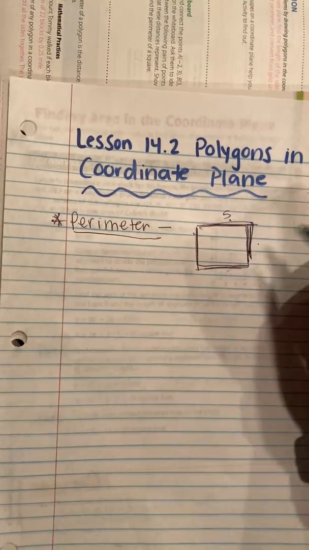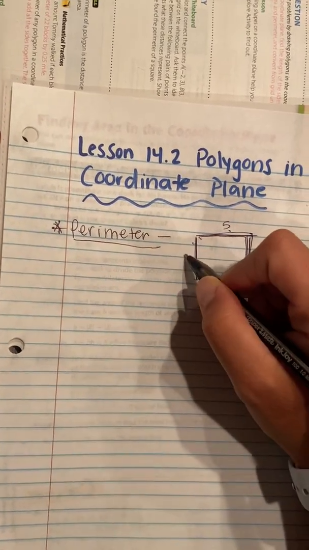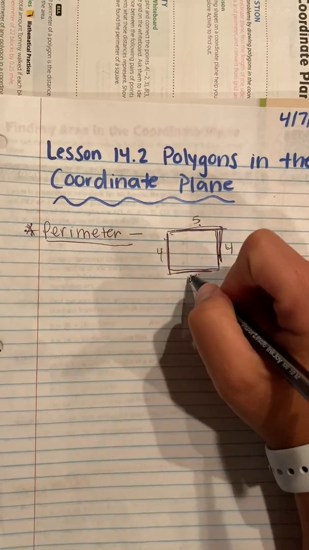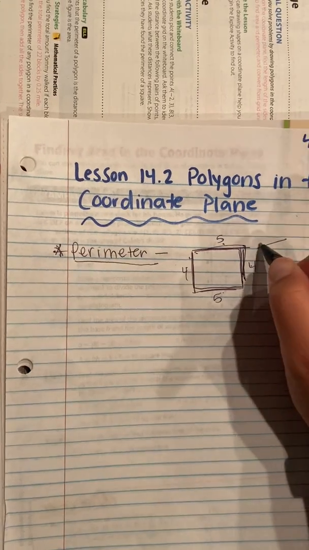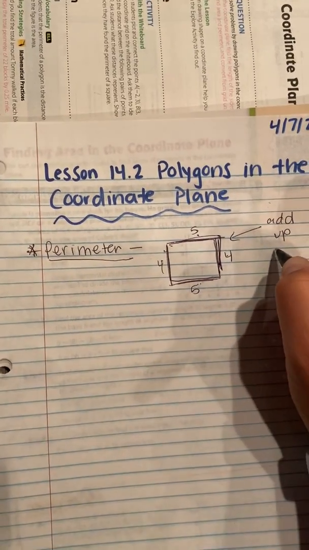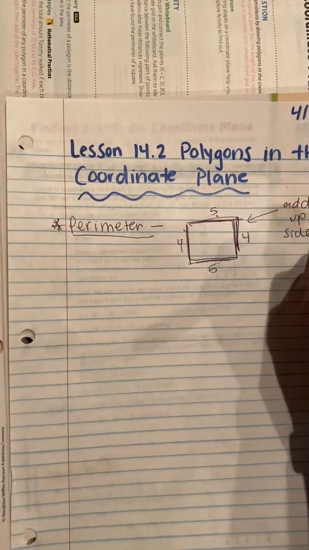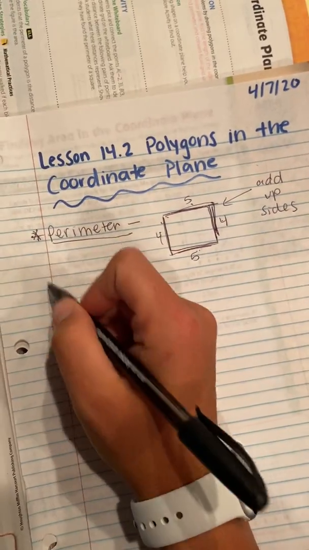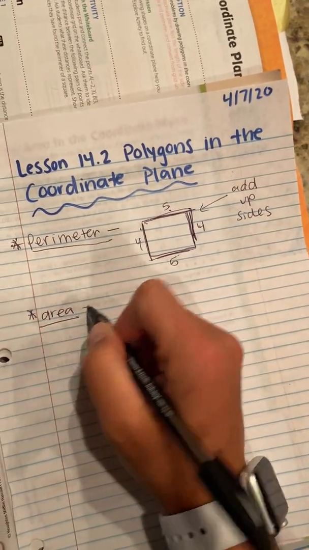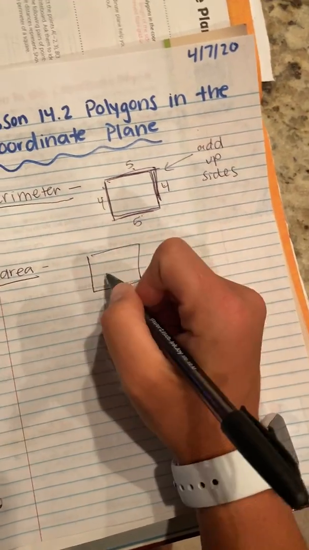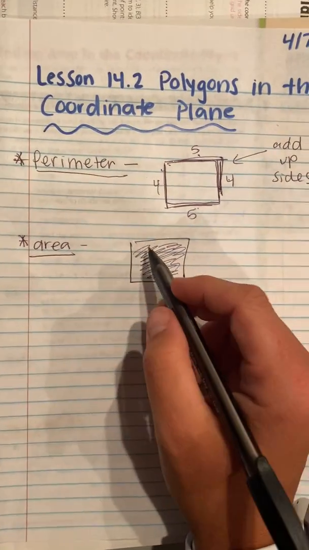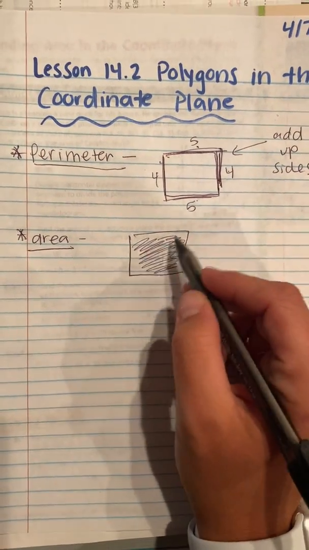So if this was 5, this is 5, let's say this is 4 and 4, let's make it a rectangle. You just add up 5 plus 4 plus 5 plus 4. So it's the outside. Add up the sides. Whereas perimeter, we got that. Area is when you find the inside of the shape. So you want to find it where you're putting in carpet. When you want to know how much carpet to put in, you're finding the area.